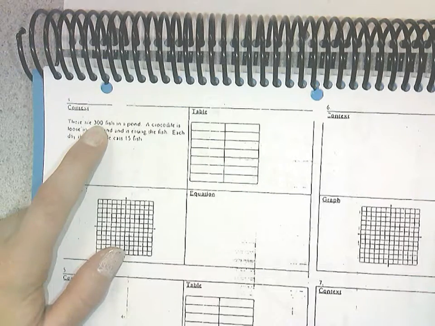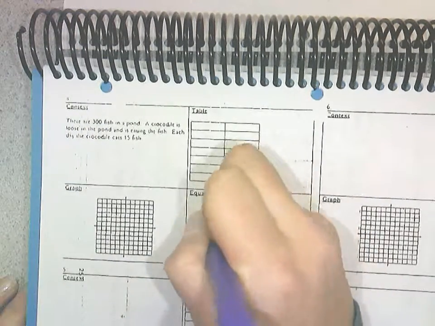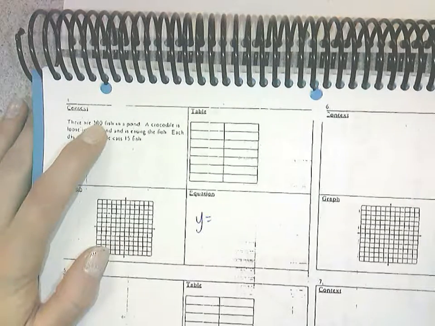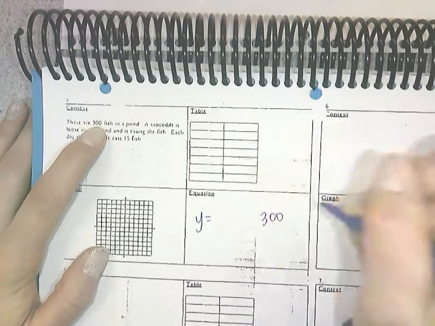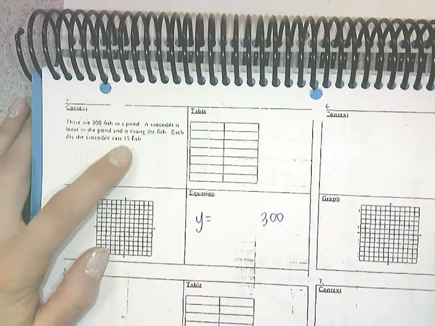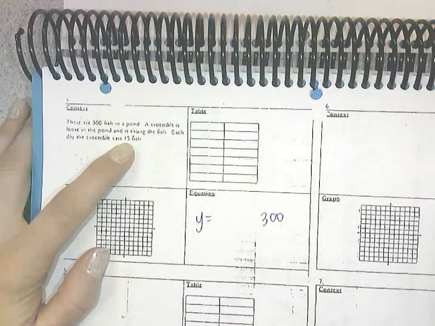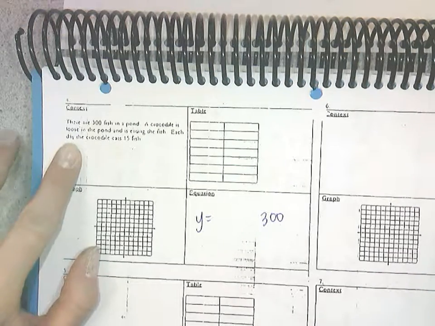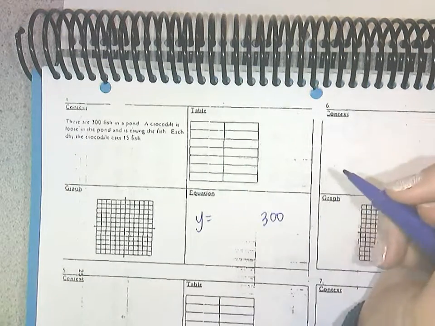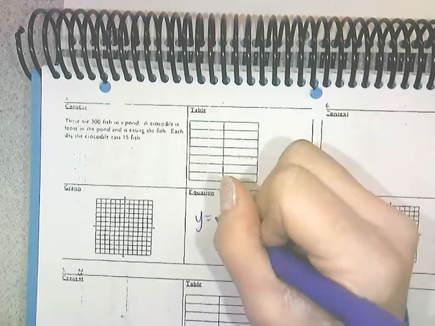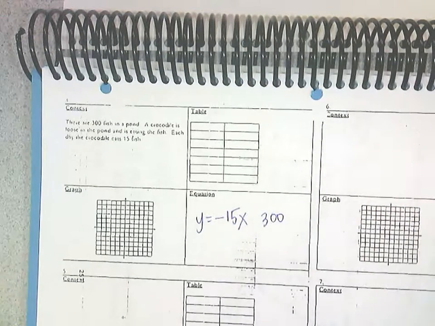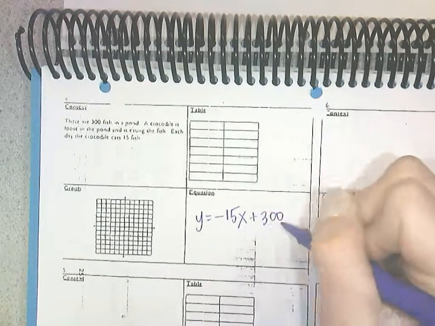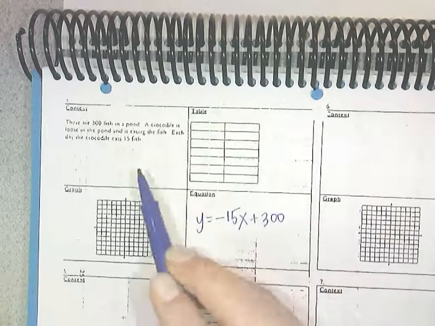I'll write the equation for you. So the equation, y equals, the max number, our starting point of fish, is 300. So that is going to be our b value. Now I'm losing fish because of that silly crocodile, and he's eating 15 fish each day. I'm not sure how many days we're going to be looking at, and we started with 300 fish. So this is how you would write this equation for this context.